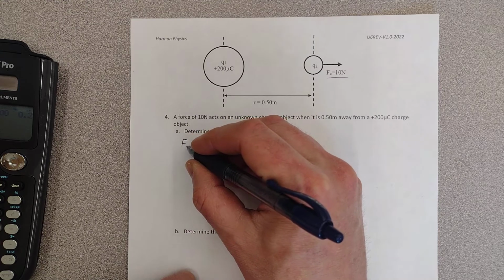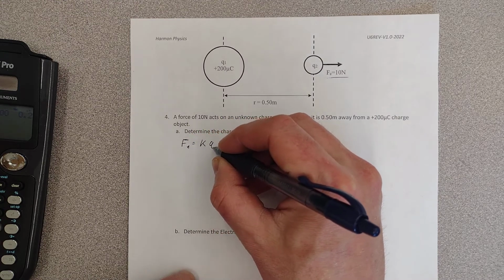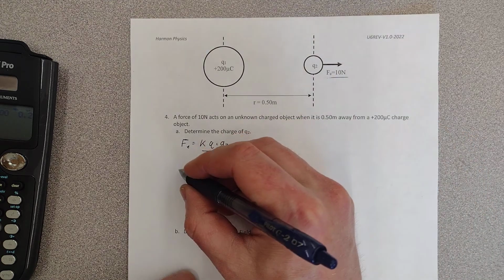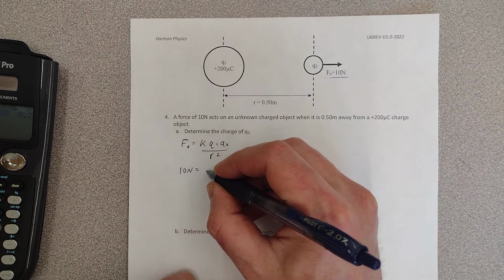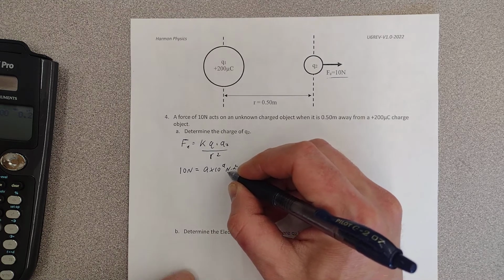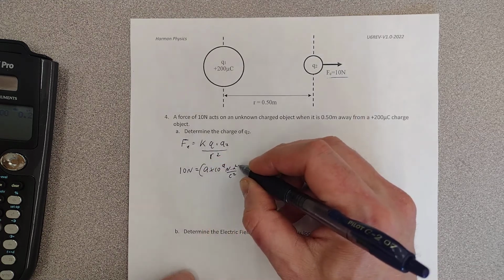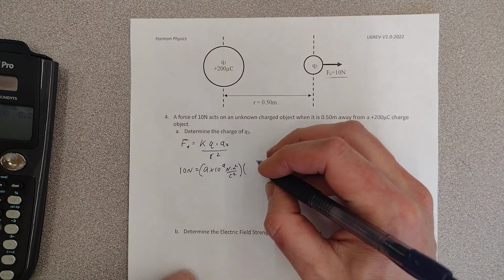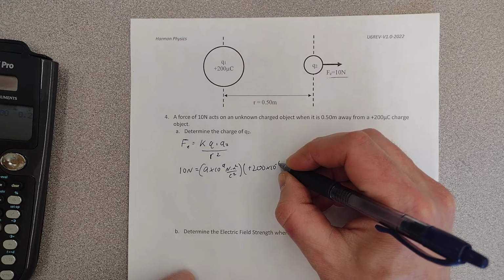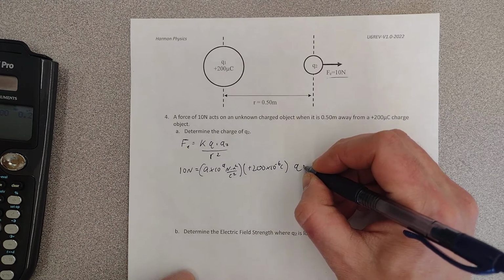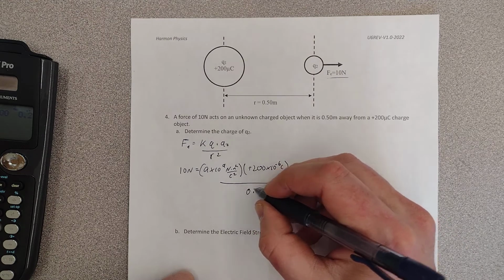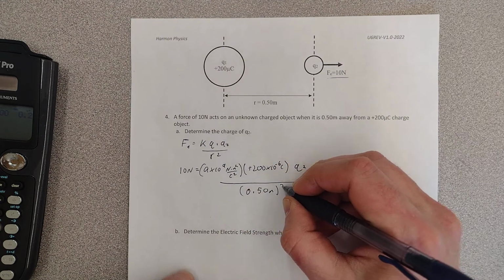Still the same equation, Fe equals K Q1 Q2 over R squared. We know 10 newtons is the force. K is 9 times 10 to the 9th newtons times meters squared per coulomb squared. Q1 is plus 200 times 10 to the negative 6 coulombs. Q2 is unknown, divided by the distance between them, 0.50 meters, squared.